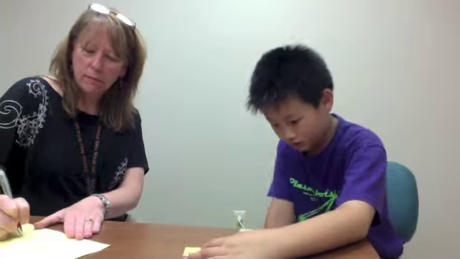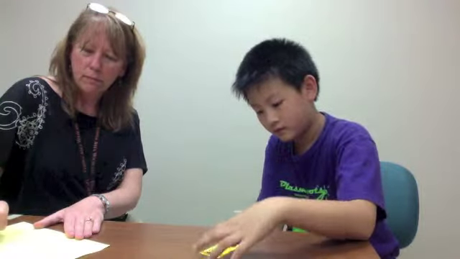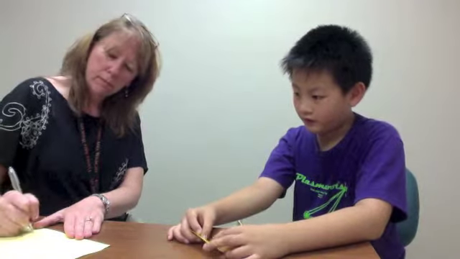Then I go on this row, 9 plus 3 equals 12, and 12 is too big to fit on 1. So I put the 1, I think, over here. I'm not sure. Then 14 plus 1 is 50.